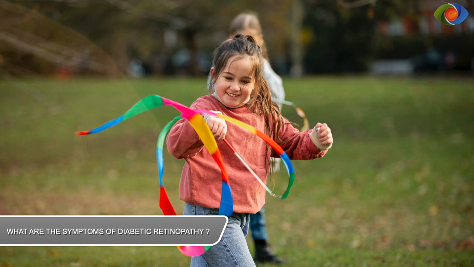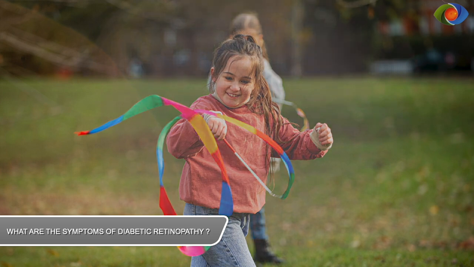In the later stages of the disease, when the disease has advanced so much that there is blood inside your eyes, then you may suddenly lose your vision in one eye or in both eyes. You may develop a sudden onset of a lot of black spots. These are the symptoms that you will develop when there is blood inside the eye in the later stages of diabetic retinopathy.